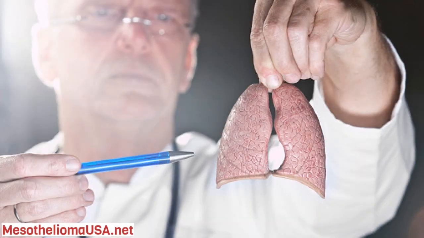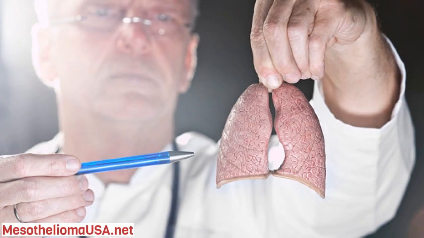Doctors use particular systems when staging different types of mesothelioma. TNM staging system for pleural mesothelioma. The staging system recommended for pleural mesothelioma is the International Tumor Node Metastasis, or TNM, staging system. T. Tumor 1 to 4. Describes if the pleural mesothelioma has grown in and beyond the pleural cavity. The higher the number, the further it has grown. If limited to the pleura on one side of the chest, it is T1. If it has grown into the lung or beyond, it is T2, T3 or T4.